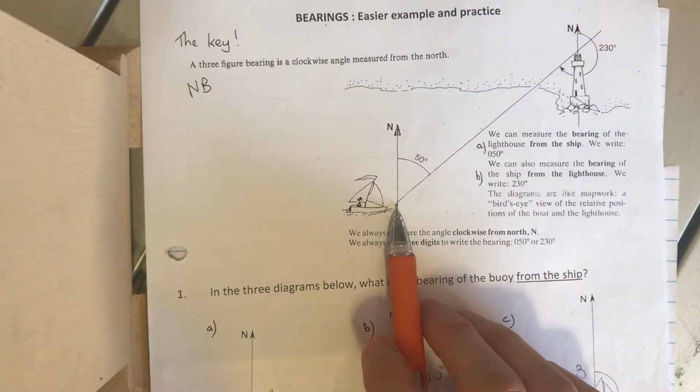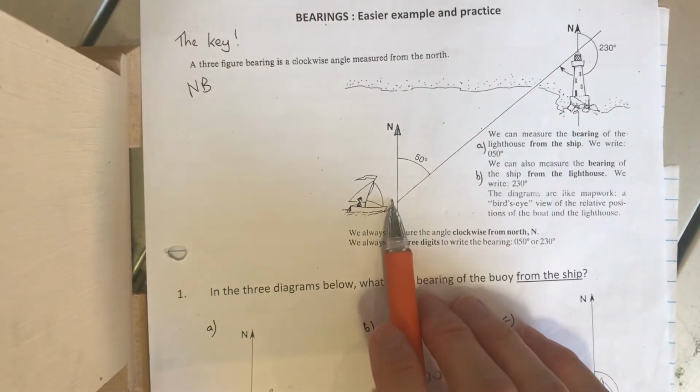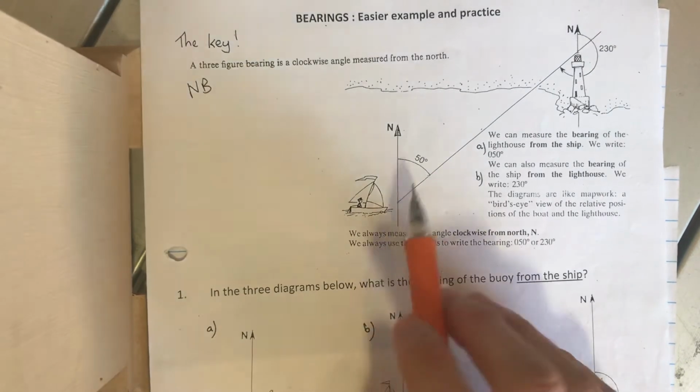The bearing of the lighthouse from the ship. So where do you measure? You measure at the ship. Okay, because they say you measure the bearing of the lighthouse from the ship. Okay, so you must make your measurement at the ship. Okay, so that's where you start.